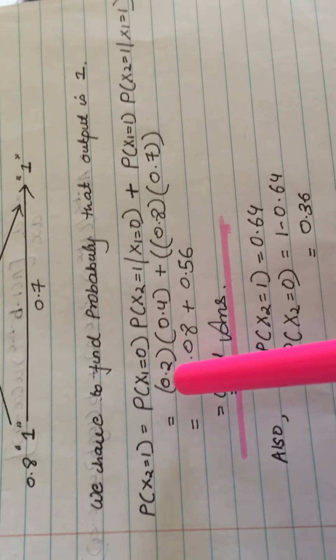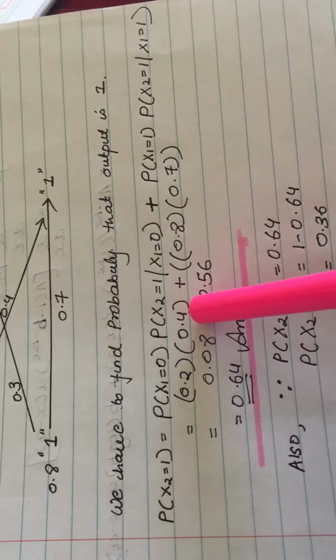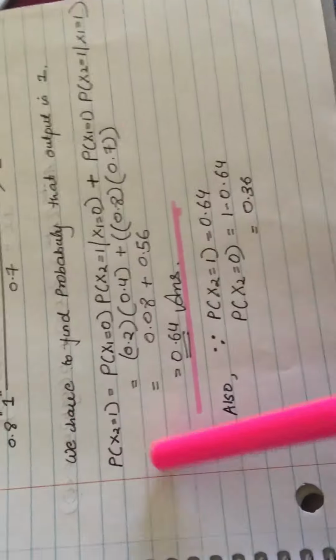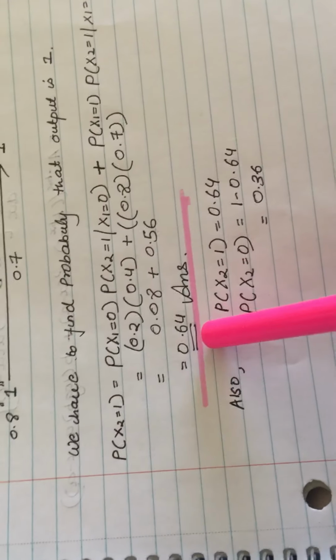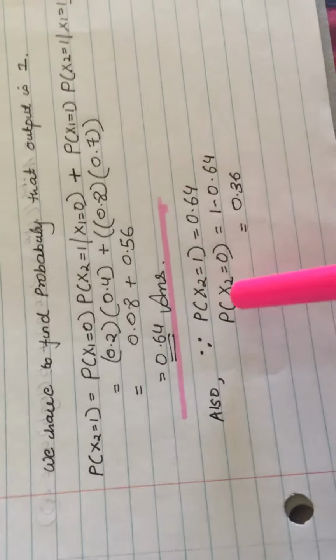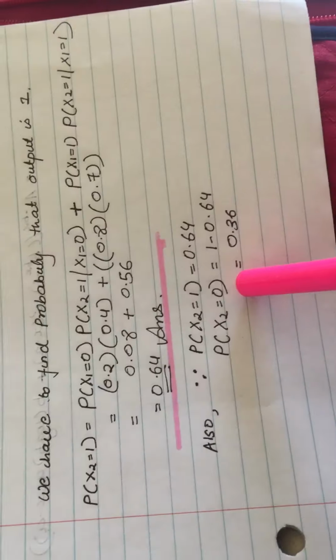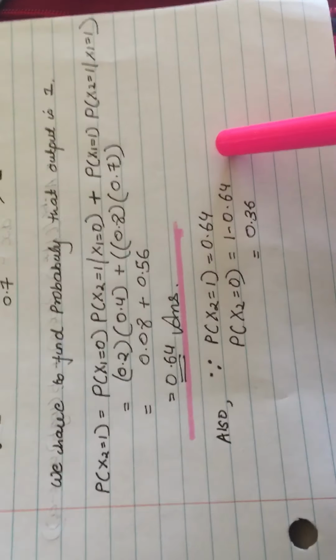So that is 0.2 into 0.4 plus 0.8 into 0.7, which gives you 0.64. Now, we know that probability x2 is equal to 1 is equal to 0.64. Therefore, probability x2 is equal to 0 will be 1 minus 0.64, which will be 0.36.